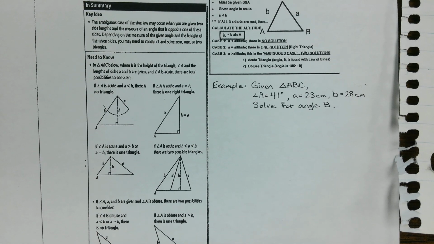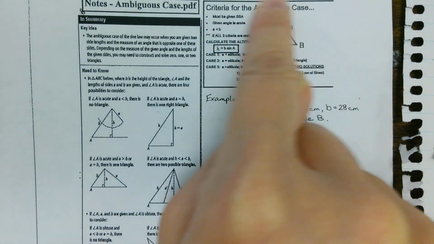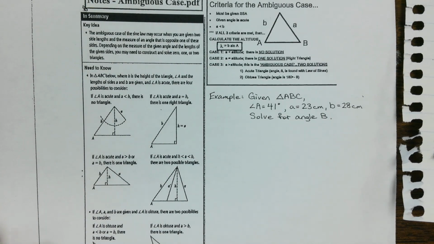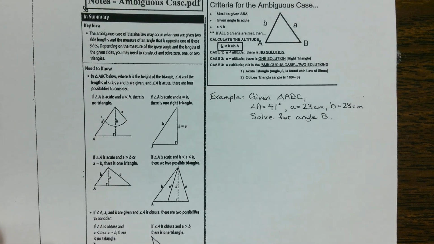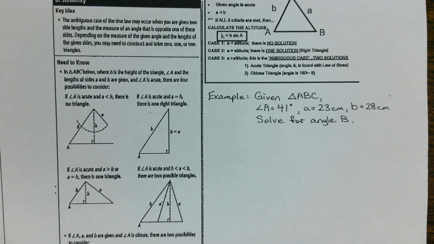So how about this? Since this is like an extension, I'll give you guys this. Well, I do want to challenge you guys, and you'll see this in 11U. All right. So how do we know if we can draw two triangles then?